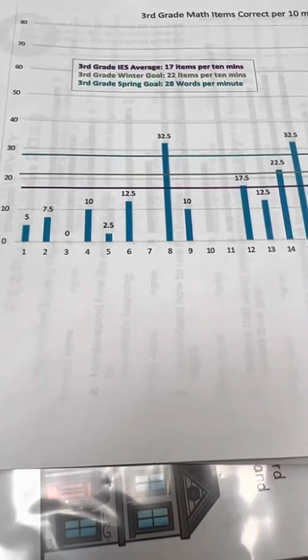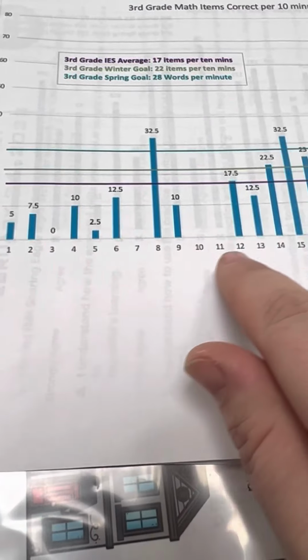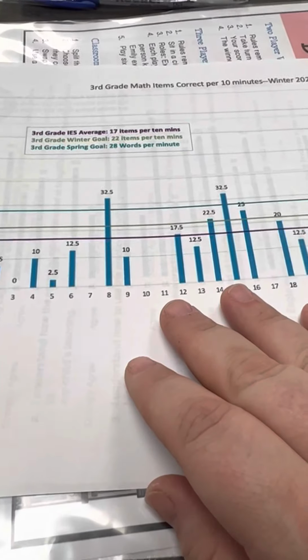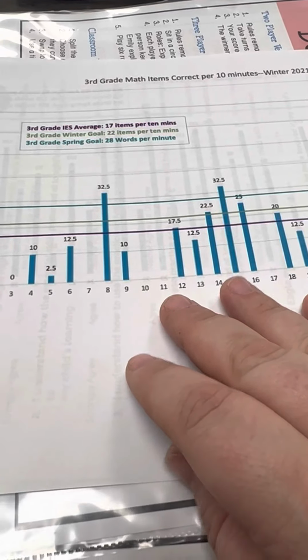The number on the back of your folder will correspond to one of these numbers here. That way you can see what your child did versus what the other children did in the grade level. This is a computer-based test. They have to compute different math problems. So that's how that one works.